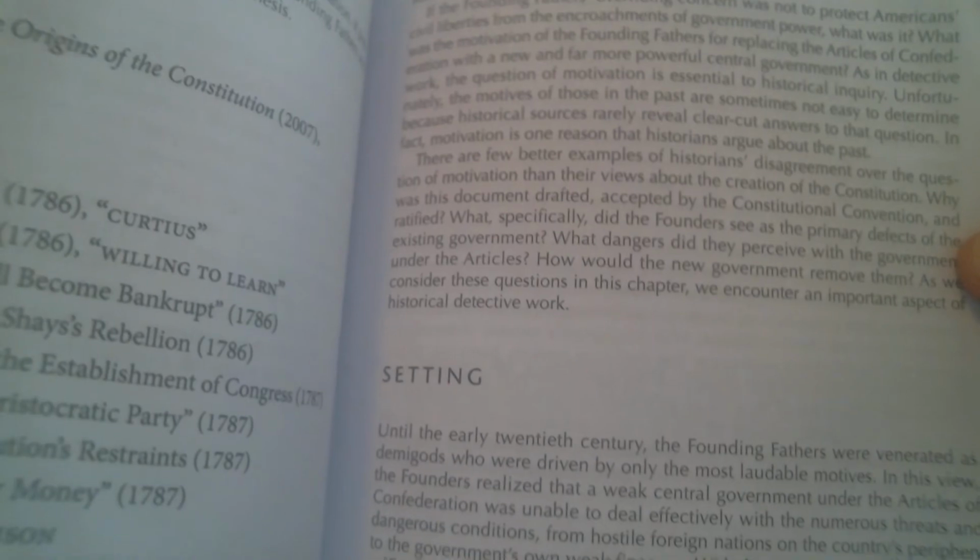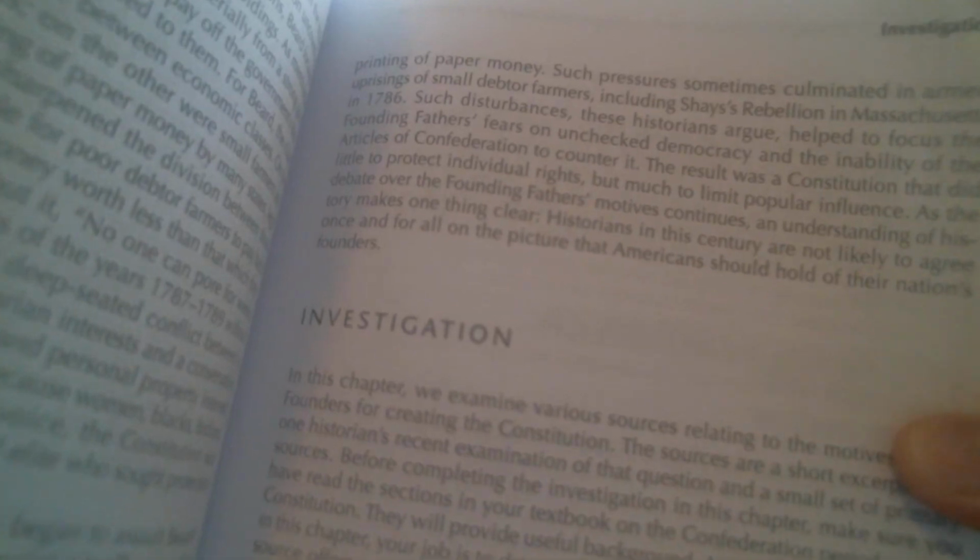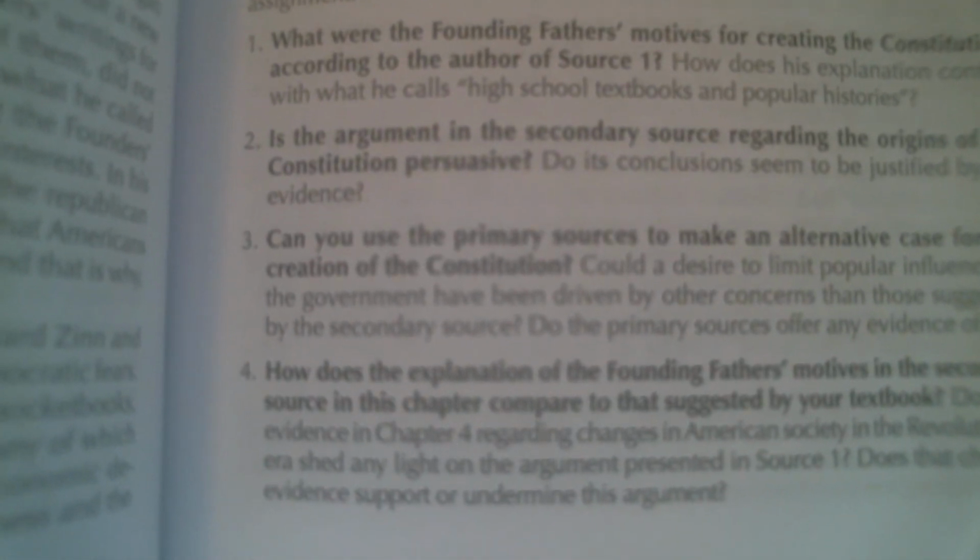Then a subcategory called setting. Right, setting. You still don't see any questions yet. This is the way it is in every chapter. Then more on setting, and over on the third to fourth page, you'll see a section called investigation. And there you can see 4 questions in bold print.